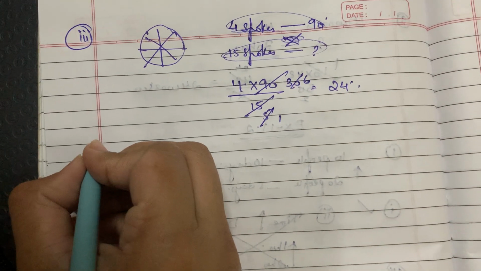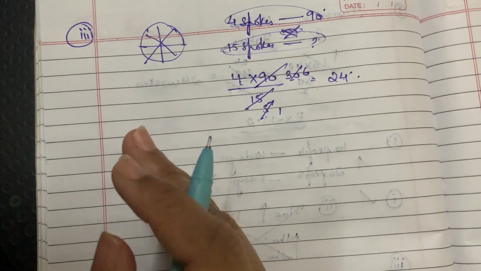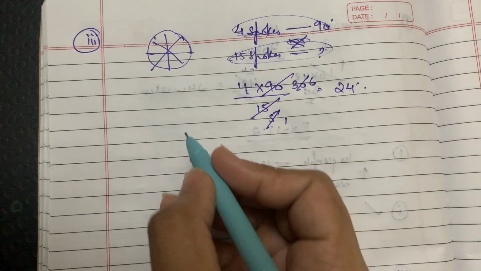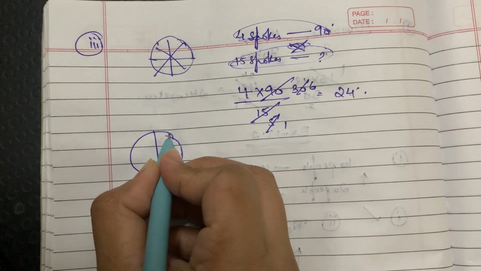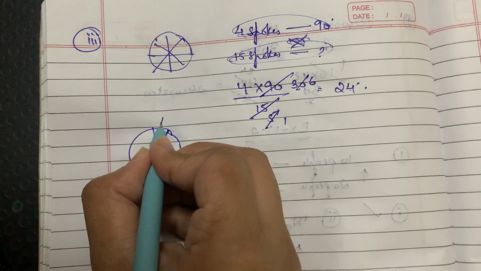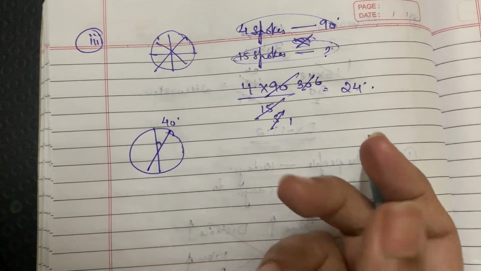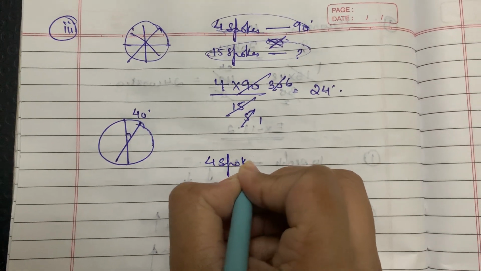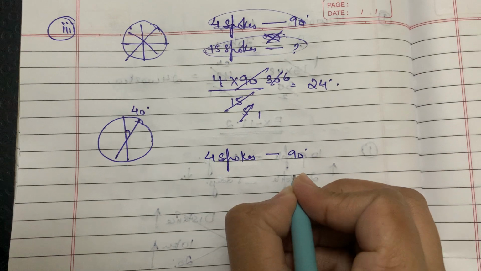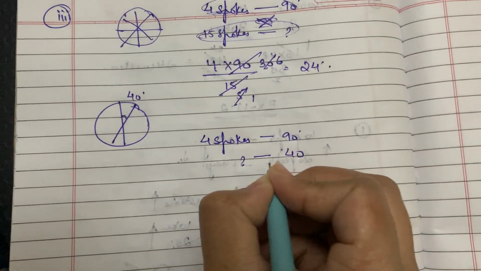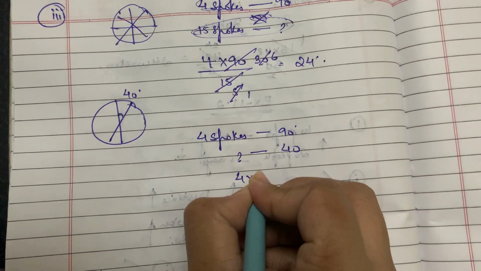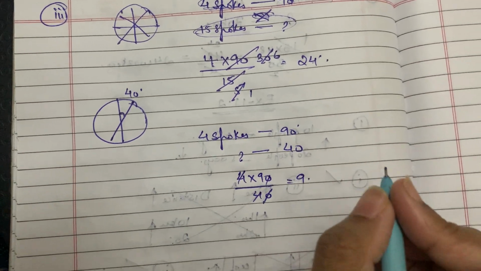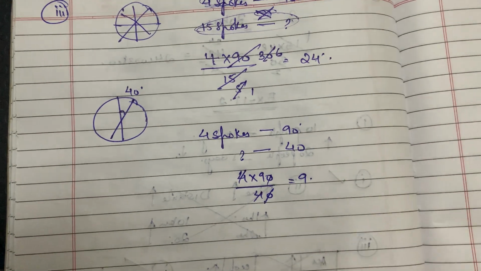Then it says how many spokes would be needed if the angle between the consecutive spokes is 40 degrees. Okay. Now the angle between the consecutive spokes is given to me as 40 degrees, and how many spokes as such will come in here? Okay, so I know again the 4 spokes kahani. 4 spokes is 90 degrees. 40 degrees के लिए कितने spokes? 4 times of 90 by 40. So it is going to be 9 spokes that they are going to take to make it like this.